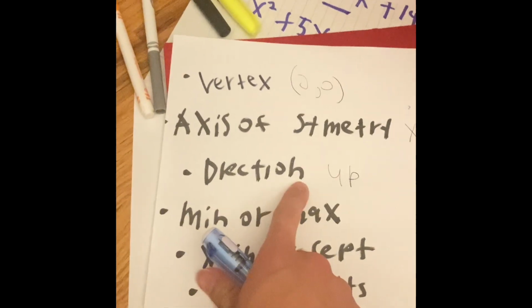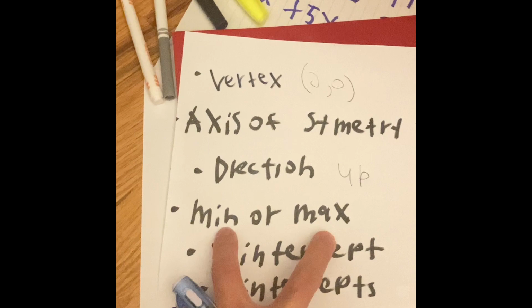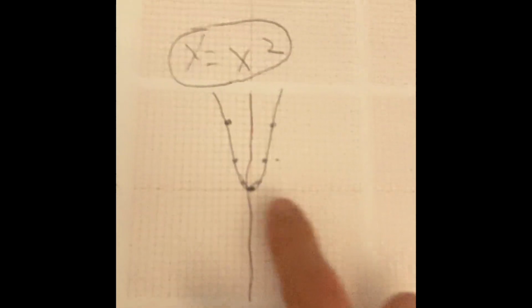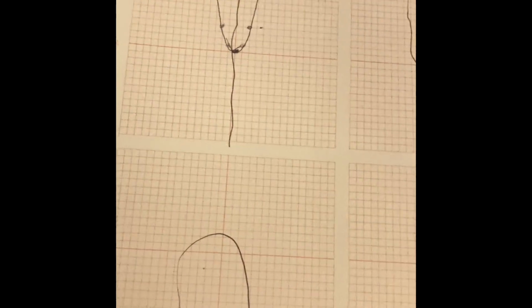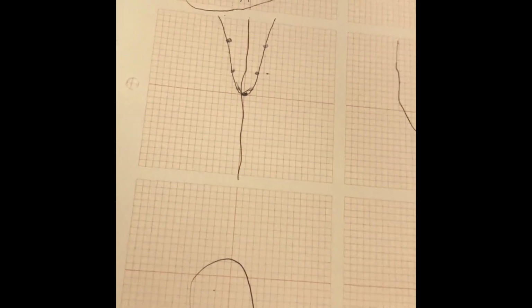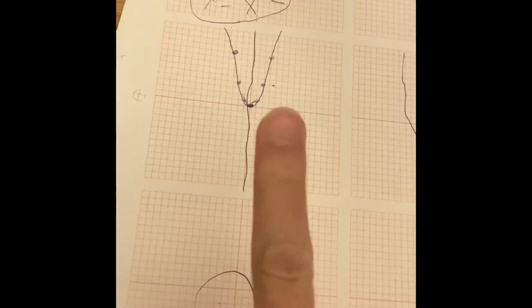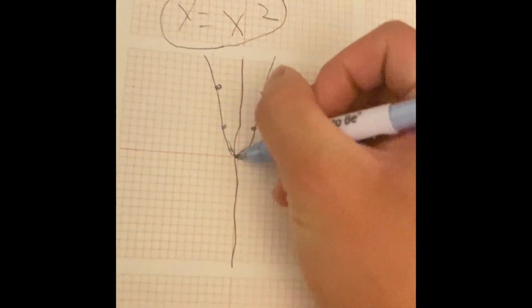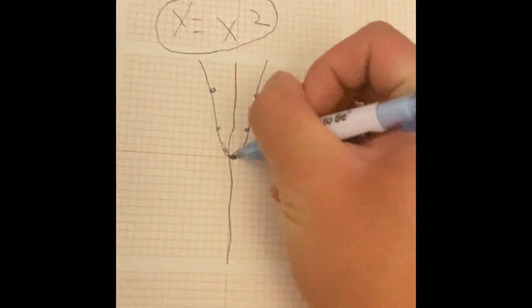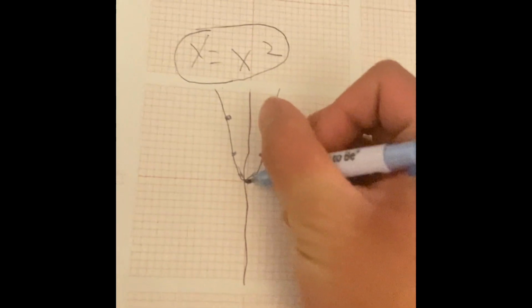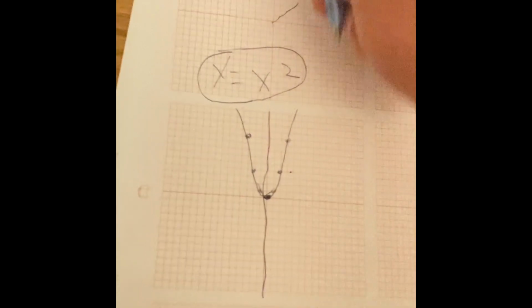So when we talk about direction, it also links to the minimum and the maximum, because when you have a quadratic curve, it doesn't always have to be up. It can also be down, however you want it. But a curve can only have one minimum or one maximum, because when you have it faced up, the minimum is going to be on the bottom right there. The maximum, well, there is no maximum because it keeps going up and up and up, all the way to the sky.